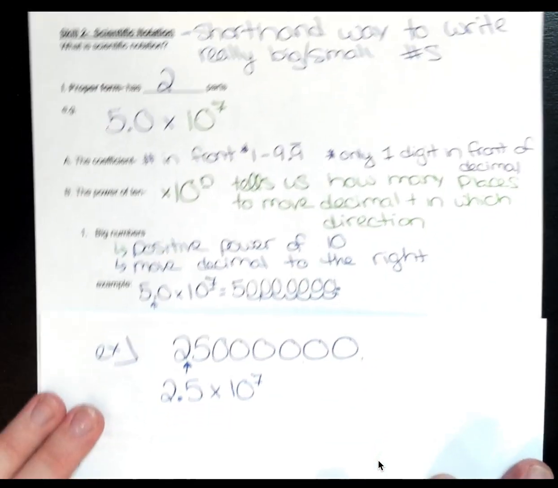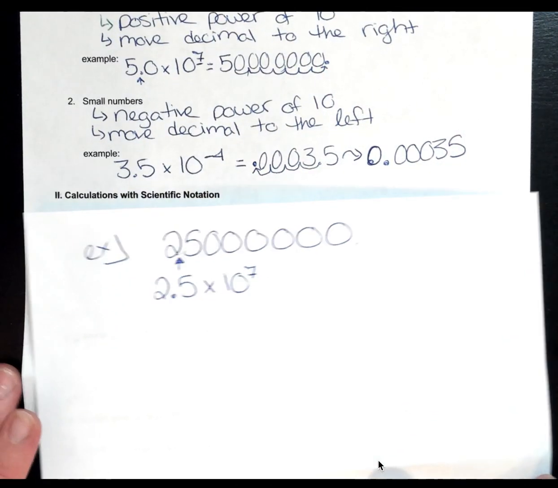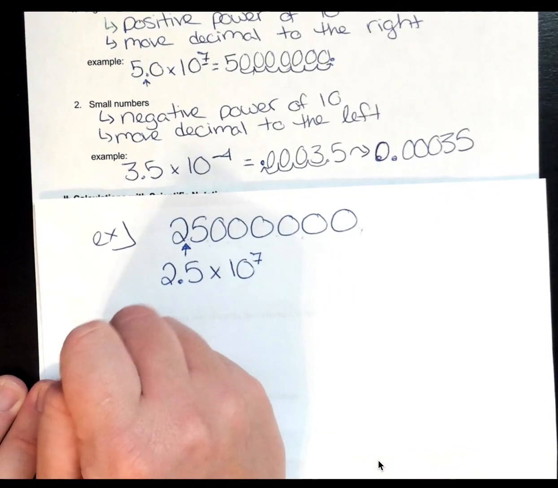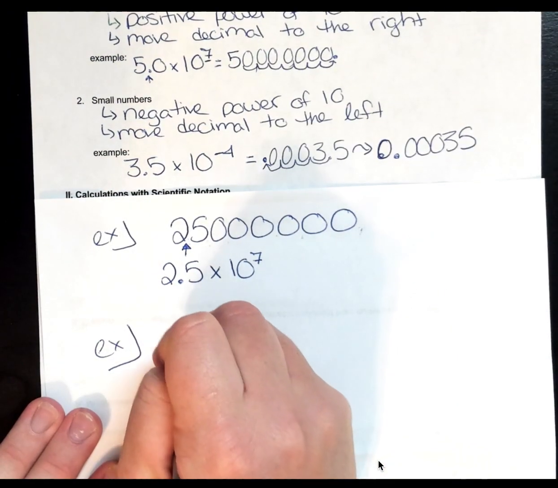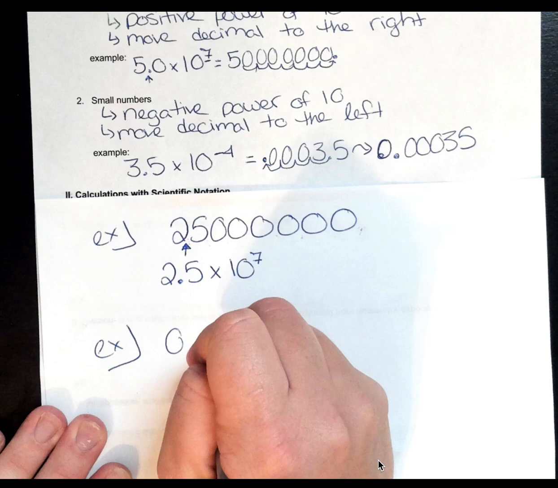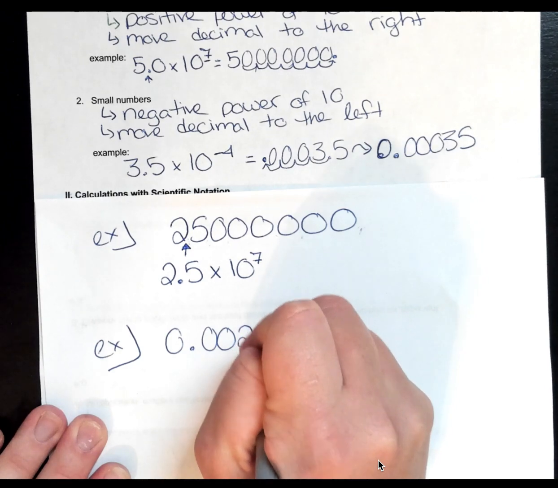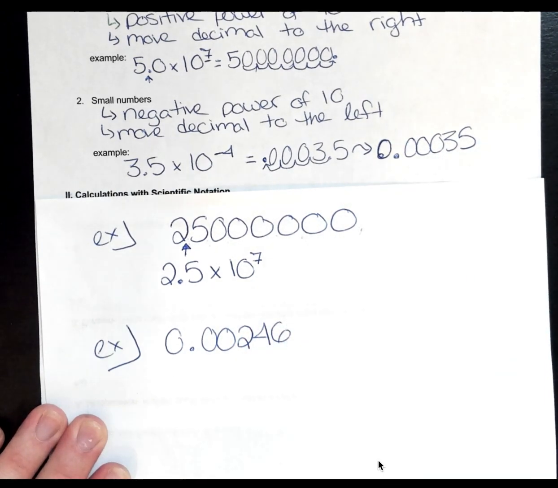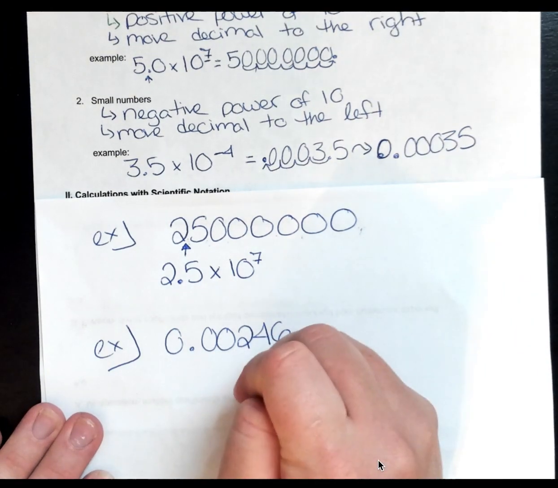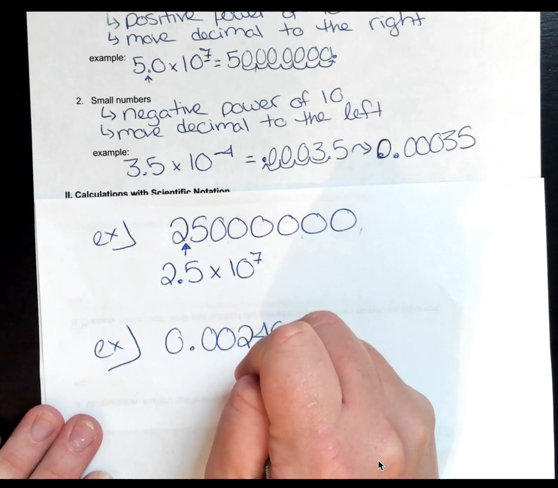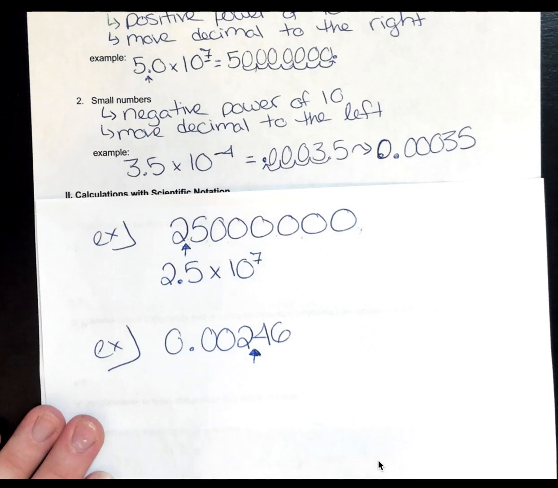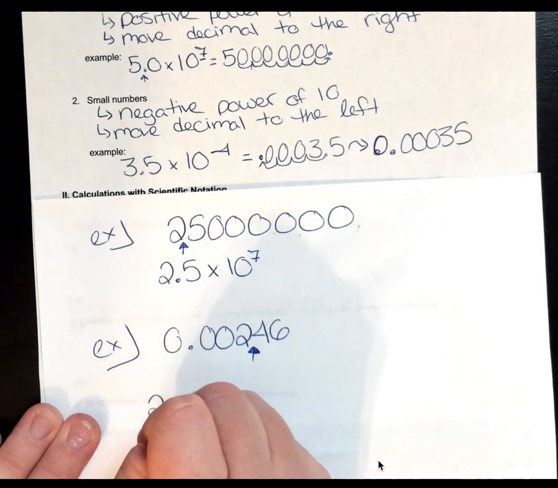But what if our number was a little bit different? What if I had a number that was, so we'll do another example. Okay. 0.00246. Okay. So the same rules apply. I want to put my decimal so that I have one digit that is not 0 in front of my decimal. So this is where my decimal would go. My coefficient becomes 2.46.